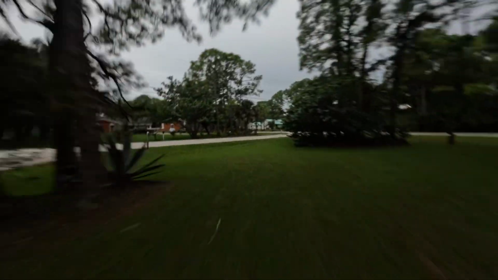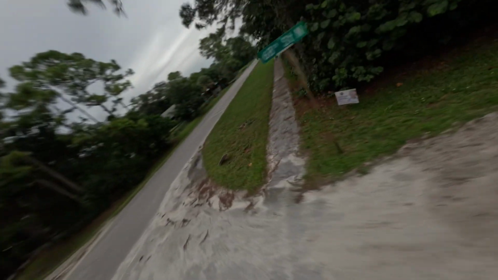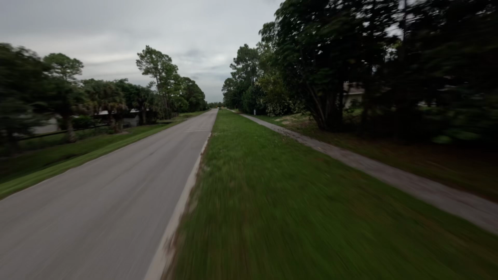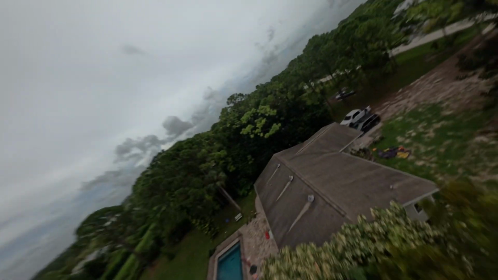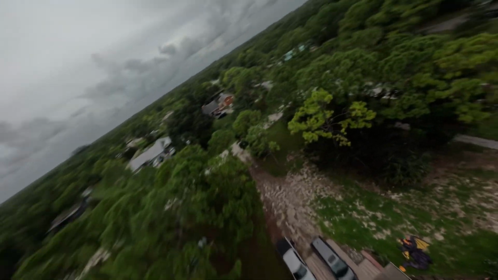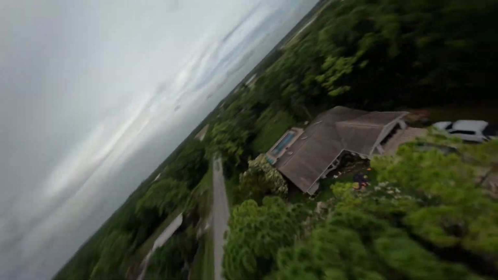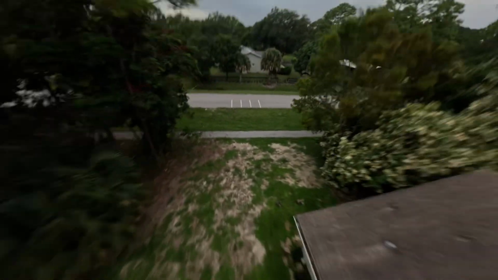I need your help. What I have going on here is 4K, 30 frames per second, 1/60 shutter speed. The ISO is locked at 100. The white balance is 5500. And I'm trying to compare the 30 frames per second to 60 frames per second.